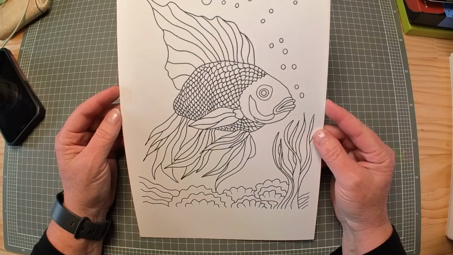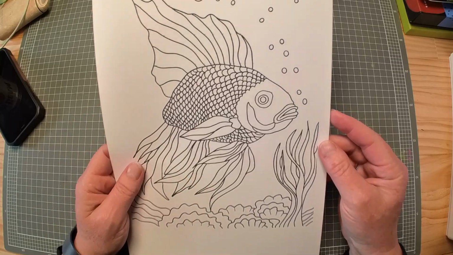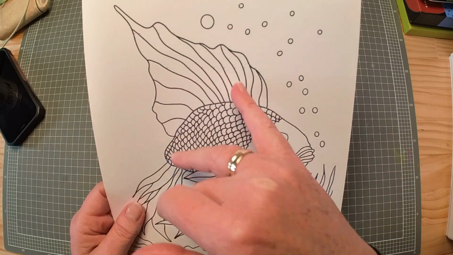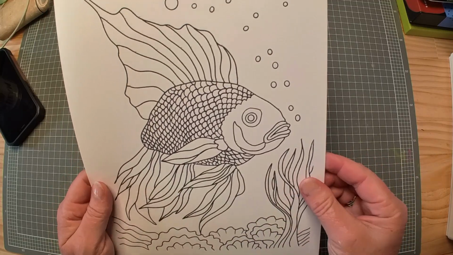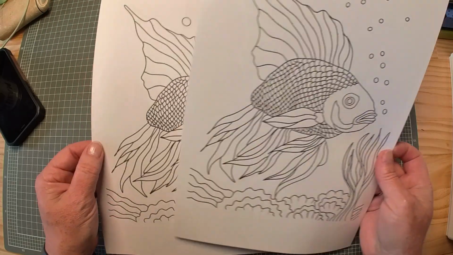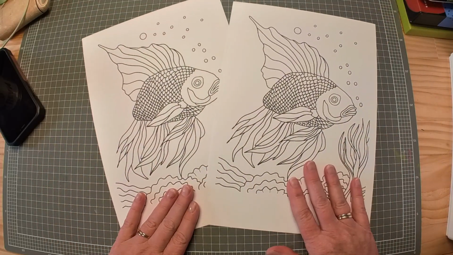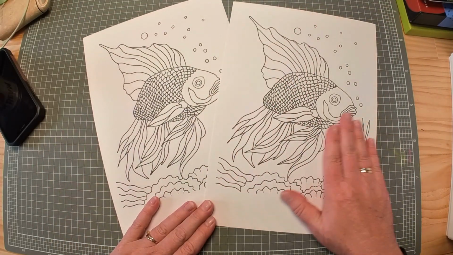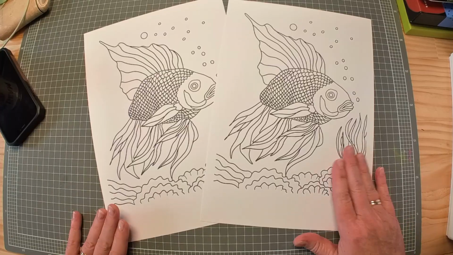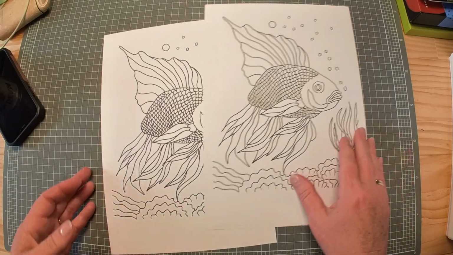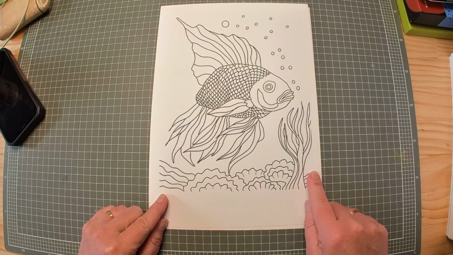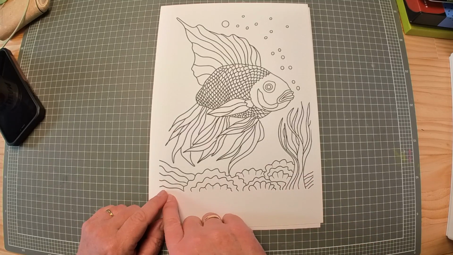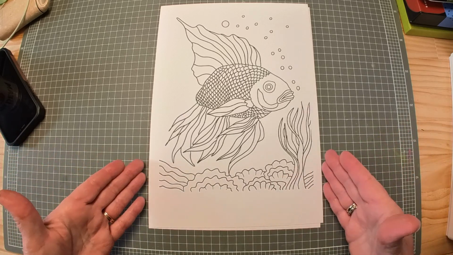So this is the print from the Procreate drawing. It does have a few little marks here. Now this, I don't believe, has anything to do with Procreate. This is my printer, which obviously needs a little bit of a redo. And I grabbed two because I'll make up a thumbnail for this video by colouring in this one here. As you can see, it kind of just ends. Now, I'm not worried about this.